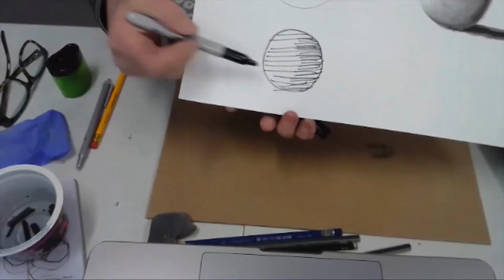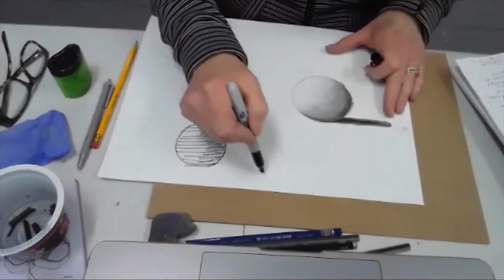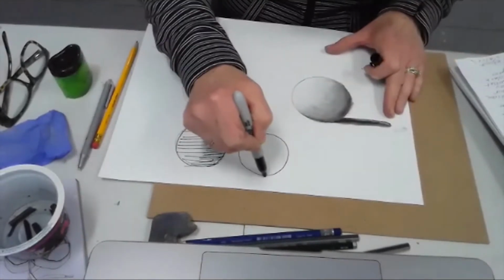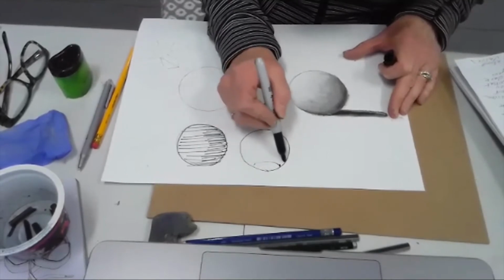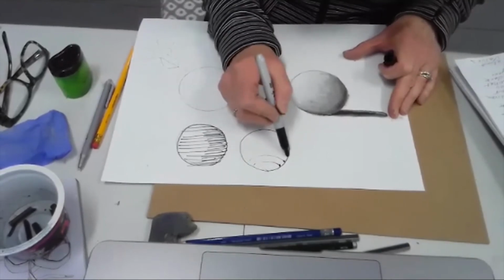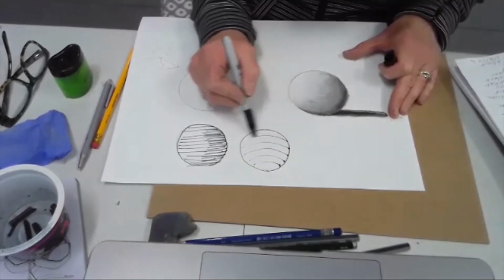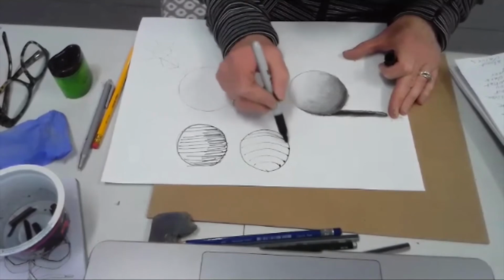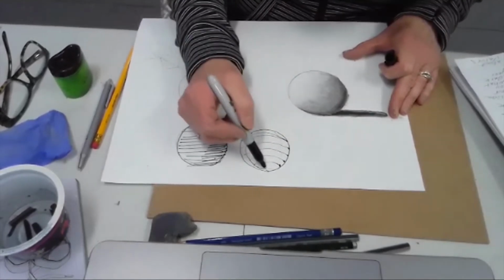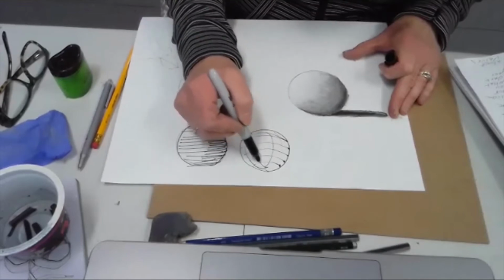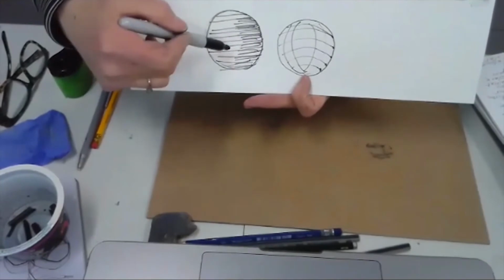Not really. The lines are going straight across. What if I did this? It looks a little more curved than this one does, okay?